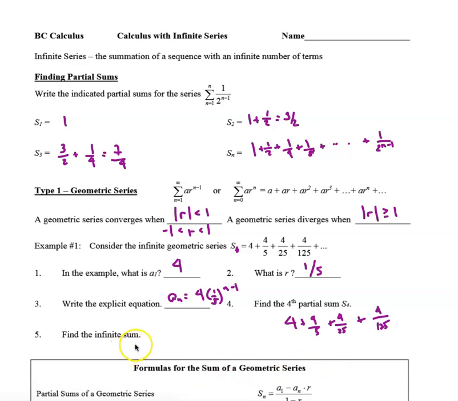And then the infinite sum, that's when I'm going to take the infinite series, which starts at 1 and goes to infinity, of my explicit formula, which is 4 times 1/5 to the n minus 1, and I actually want to take the sum of that.